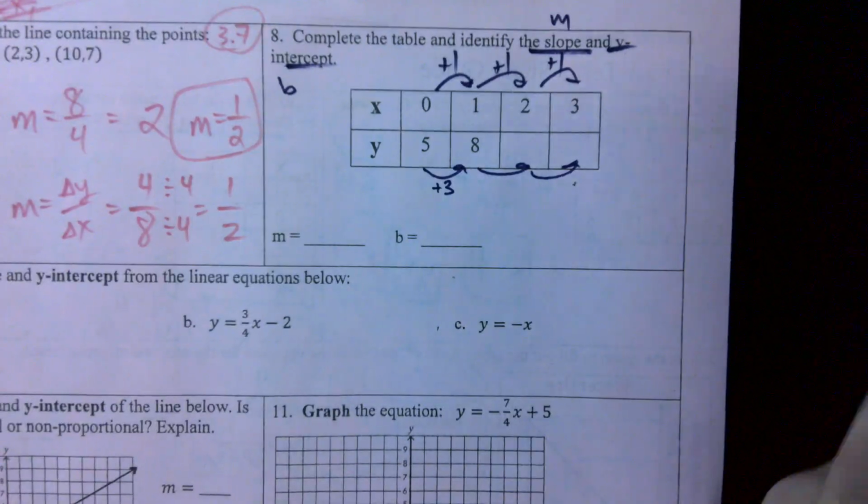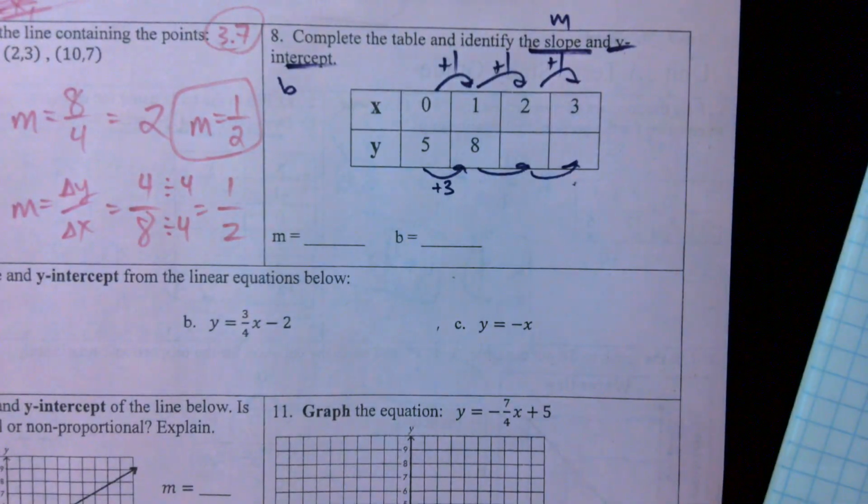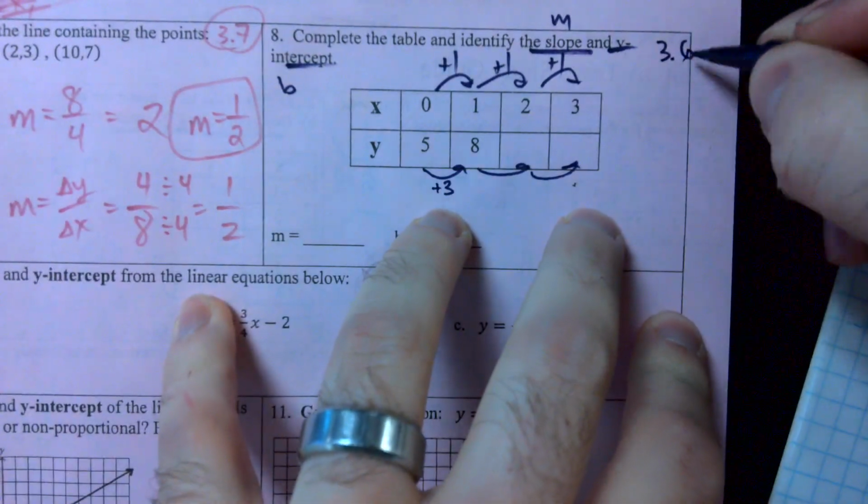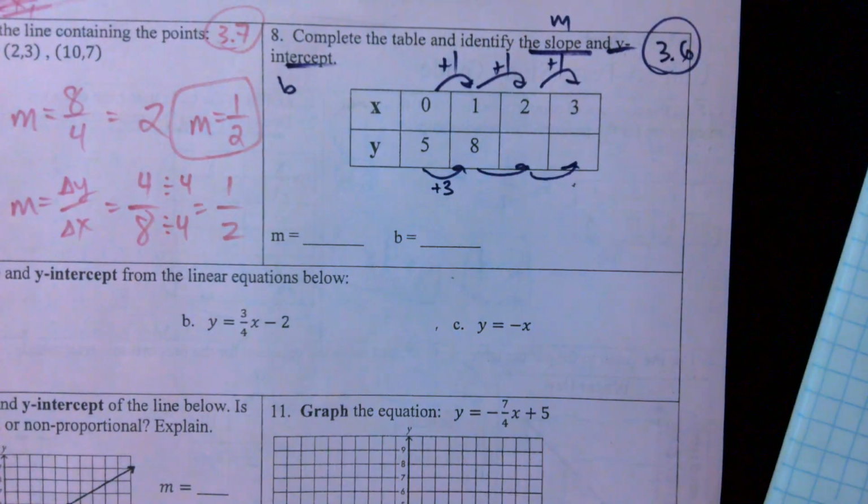Complete the table and identify the slope. Slope from a table, I would assume, which is 3.6. All right? 3.6. Jeremiah, you got a study guide, buddy?